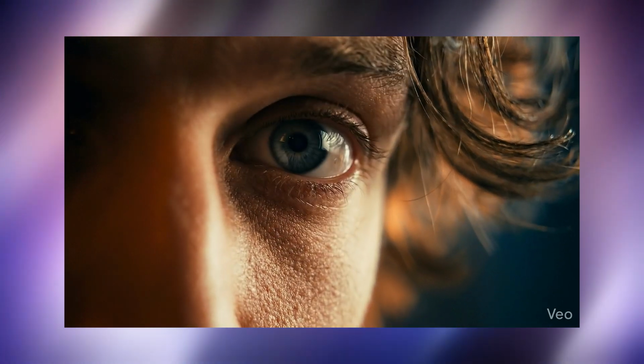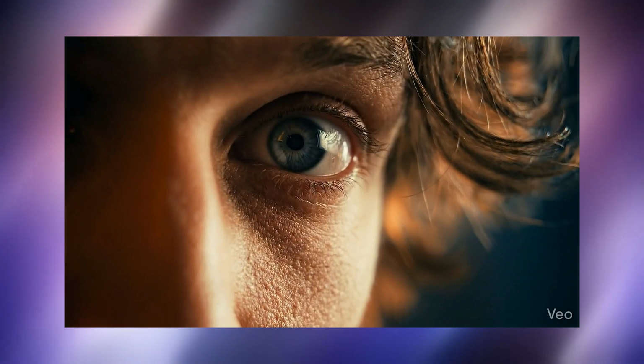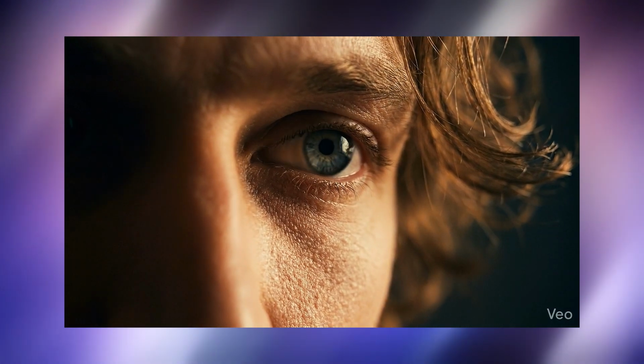If you see, he looks straight rather than towards his left. We can either regenerate or edit to pick up that last frame.